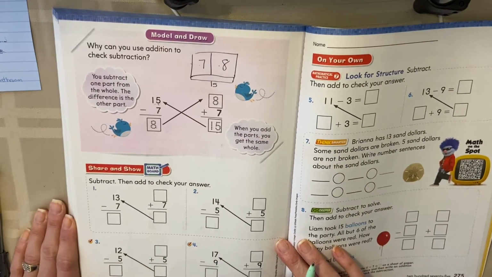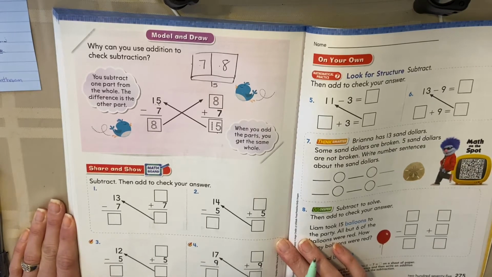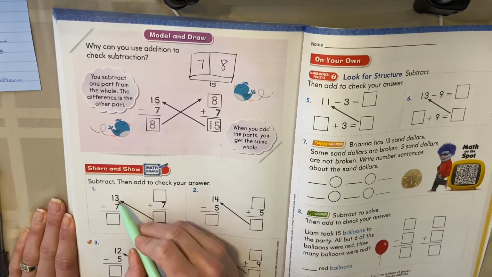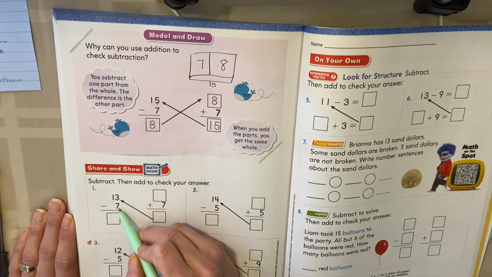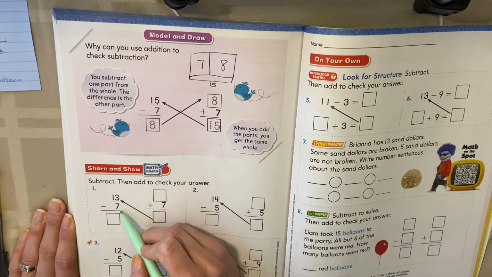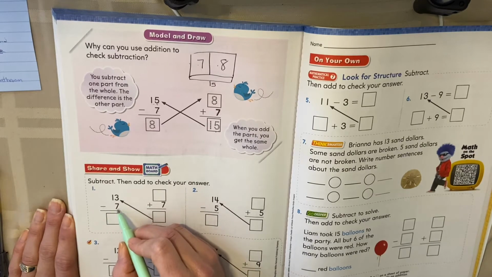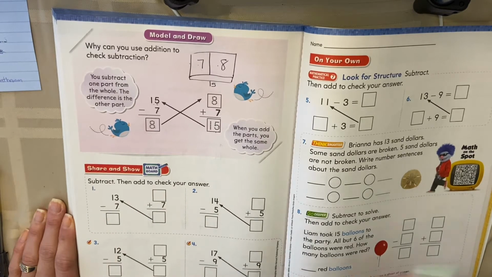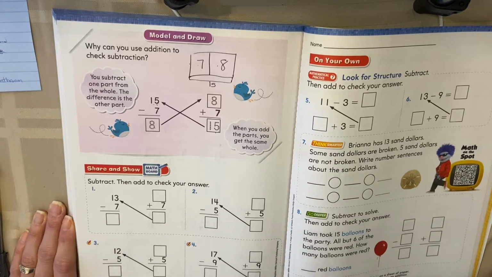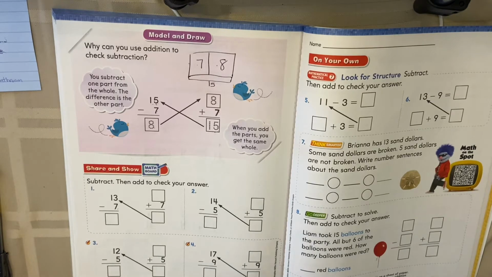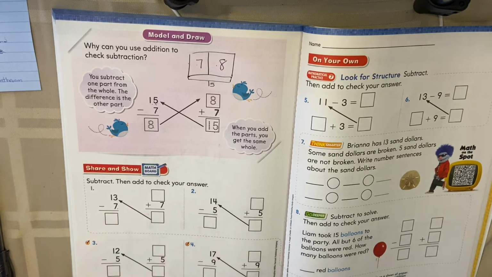It says subtract, then add to check your answer. So we're going to subtract 13 minus 7. So you can use your number line. Okay, you can draw 13 circles, cross 7 off if you want. But we're going to subtract. Let's figure out what is our answer. So I'm going to pause for a second. Okay, you can pause the video. Find out what does 13 minus 7 equal.